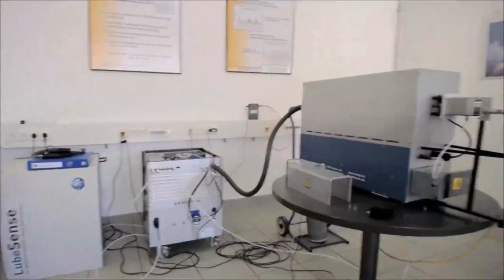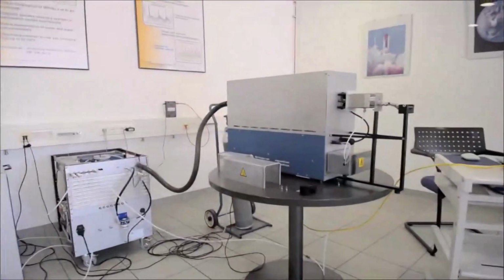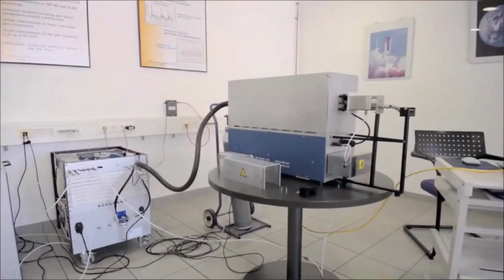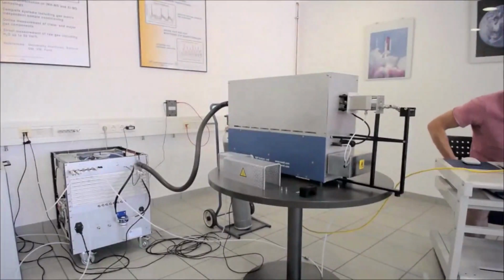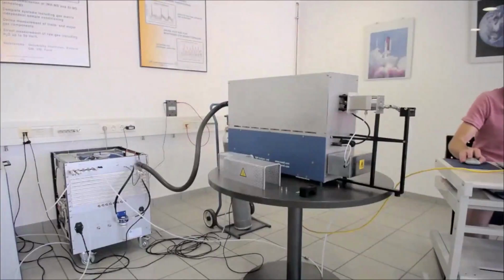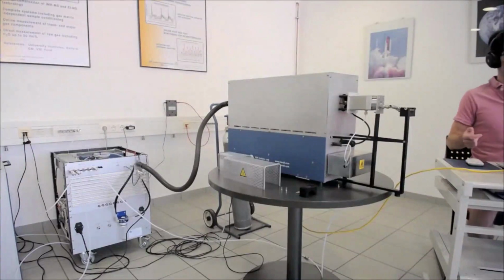Okay, I will just put you back a little bit so that we have everything on screen again. Okay. So let me just quickly share my screen and go through the principal setup steps in order to connect to the instrument.